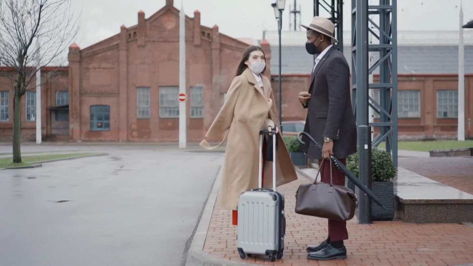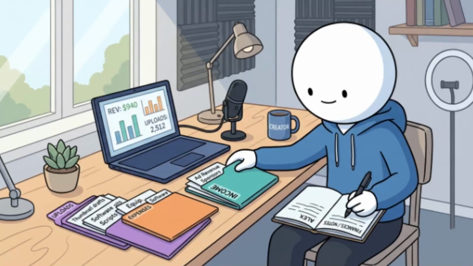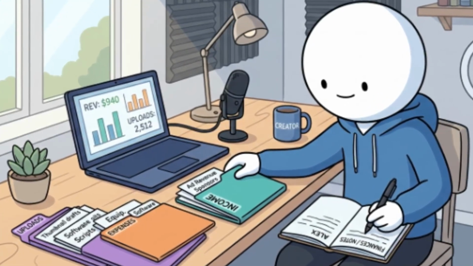Final step, run both systems for 1 week. Keep your spreadsheet active while your software handles new work. This catches missing customer records or job notes before you fully switch.